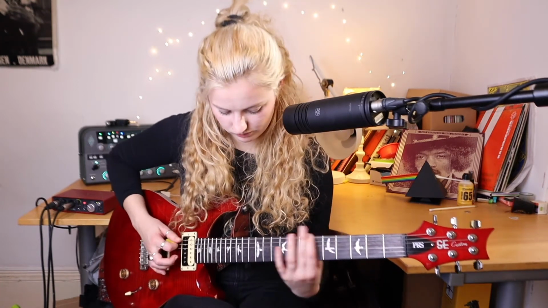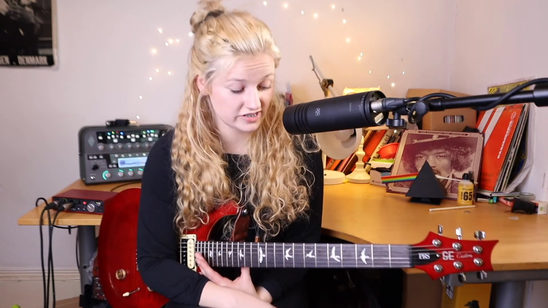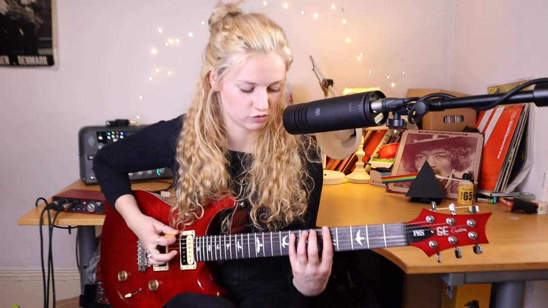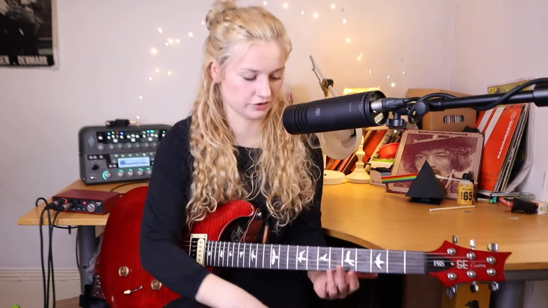Anyway, so we've got our minor sixth. The way to recognize that both ascending and descending is The Entertainer by Scott Joplin. It's got that little back and forth in it. That is a distance of a minor sixth. Next, we have our major sixth. So we're back to our major and minor pattern.